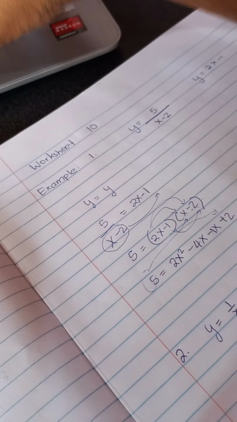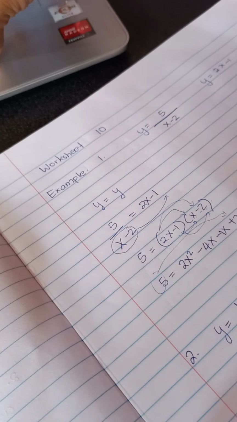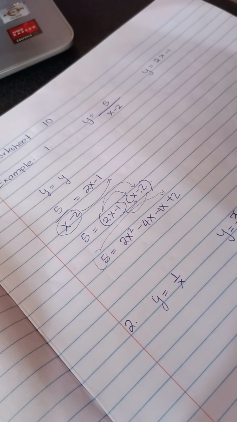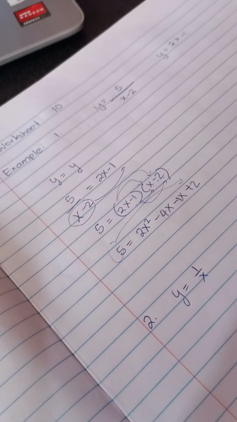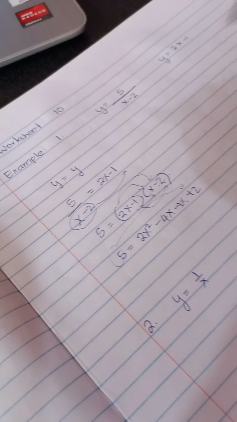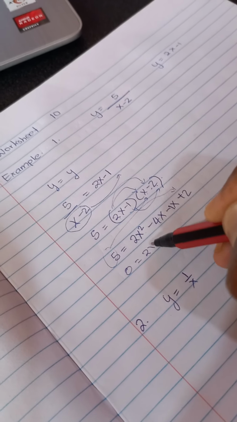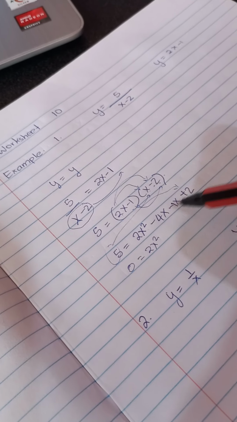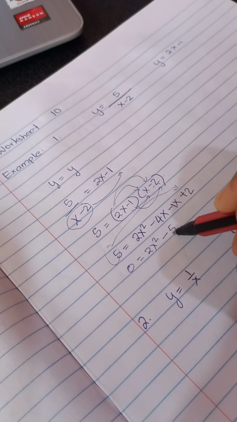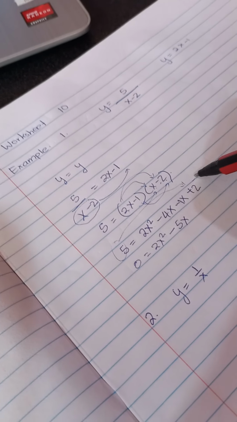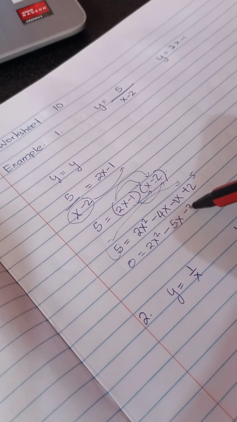Eventually I will need to do that because we are ending up with a quadratic situation, right? So 0 equals 2x squared, simplify that, minus 5x. Take 5 to the other side, 2 minus 5 is minus 3.